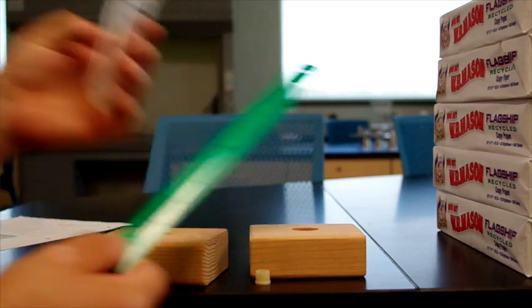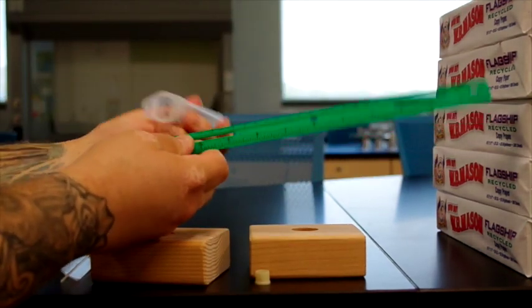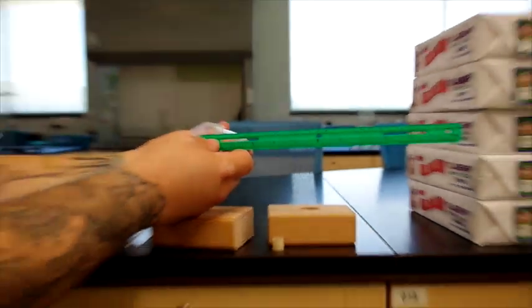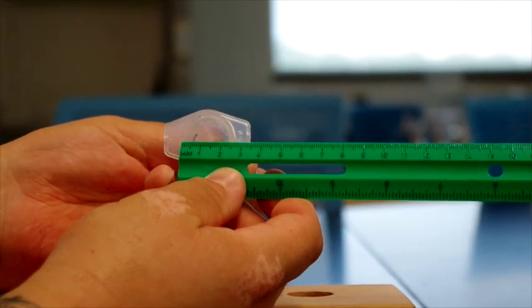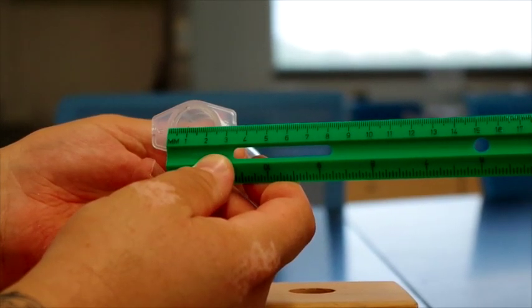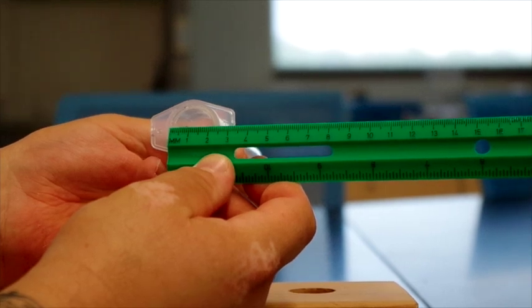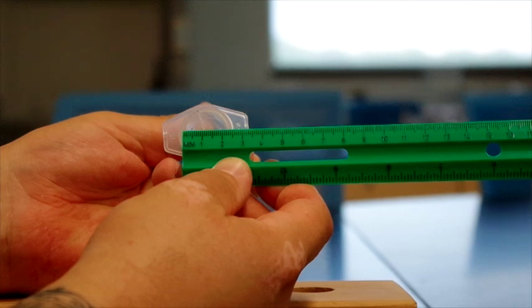We have a ruler here and the syringe entrance. If we put the ruler at the edge of the syringe, you can see that the diameter is 2.3 centimeters.